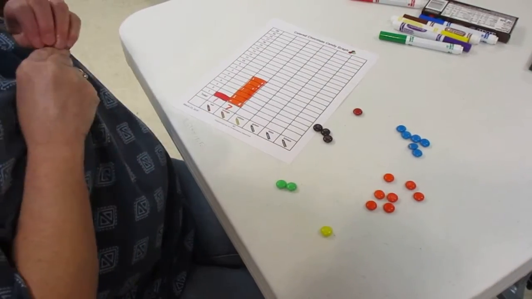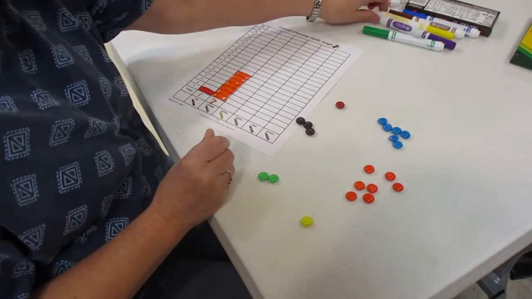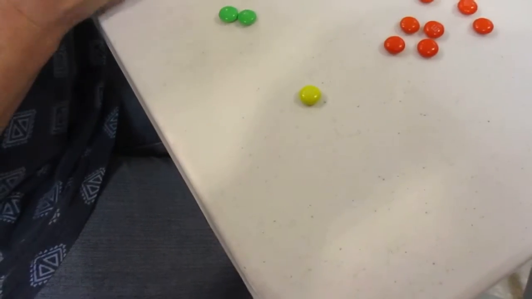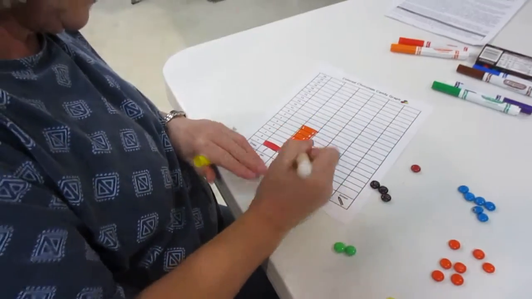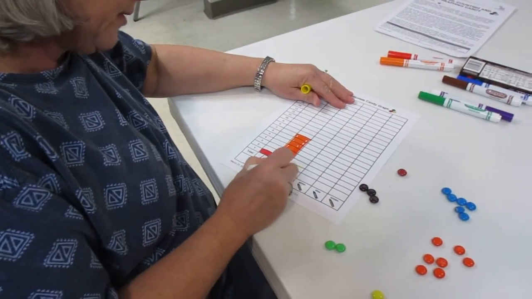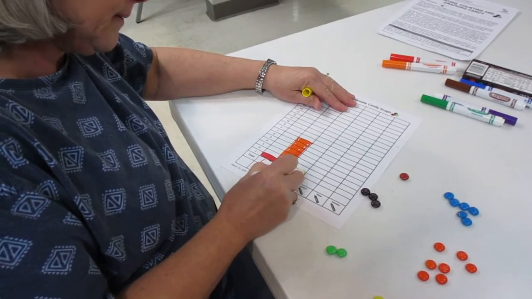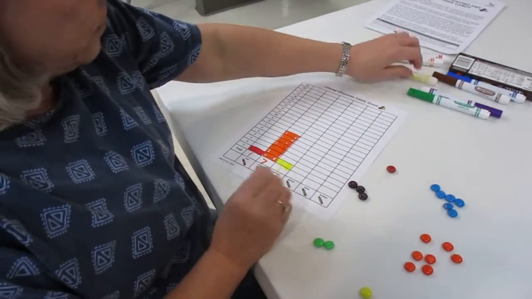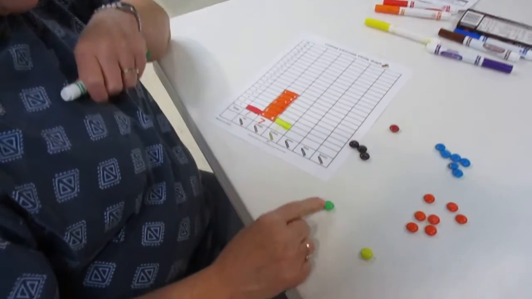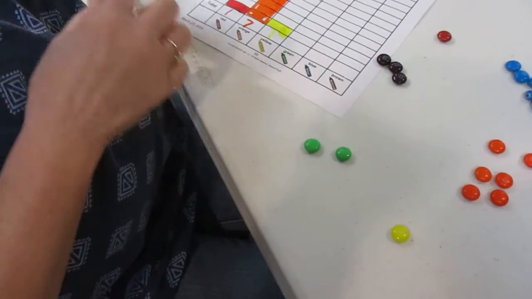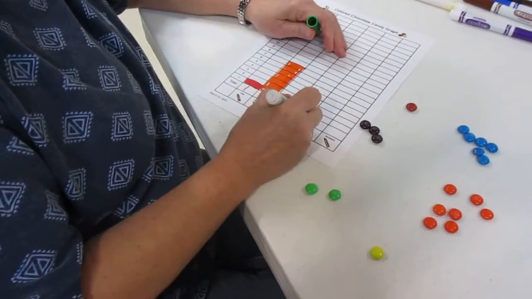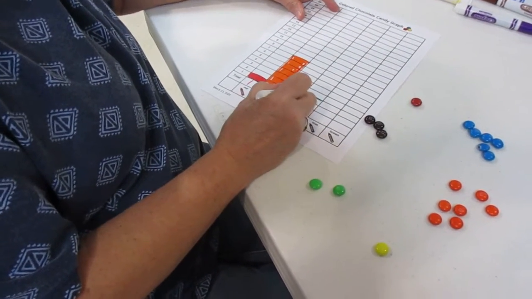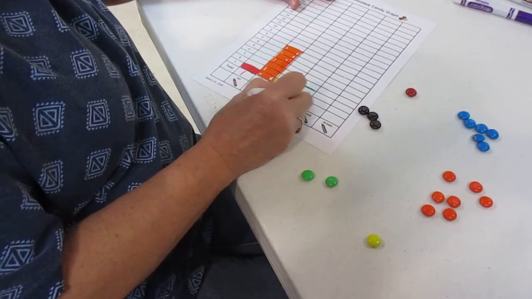All right, next we will do the yellow candies. So we have one yellow candy. So we will count up one square and graph the one yellow candy. Next we will do green. So for green we have 2 candies. Write our 2 in there. Then we will count up 2 squares, 1, 2, and graph our green candies.